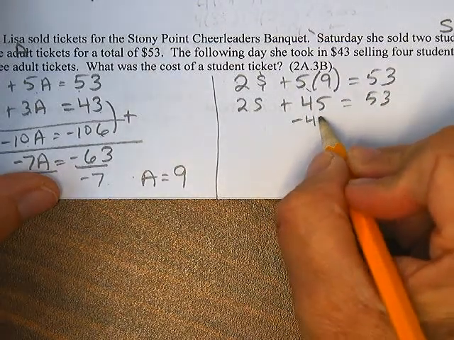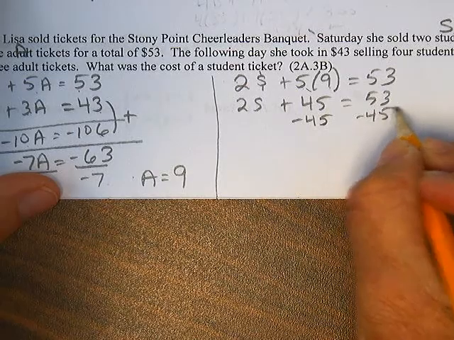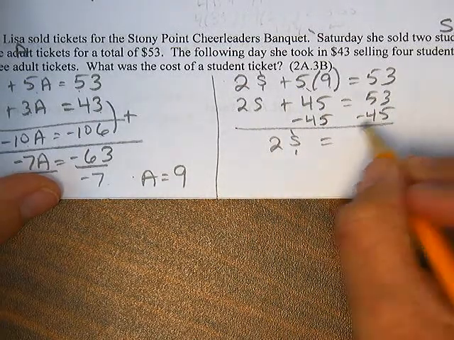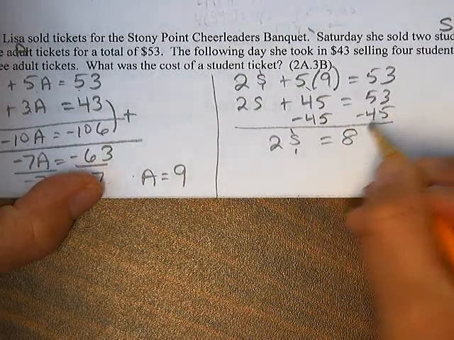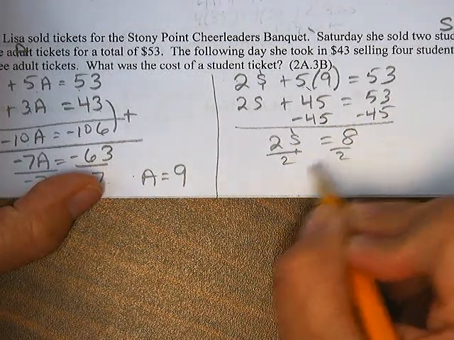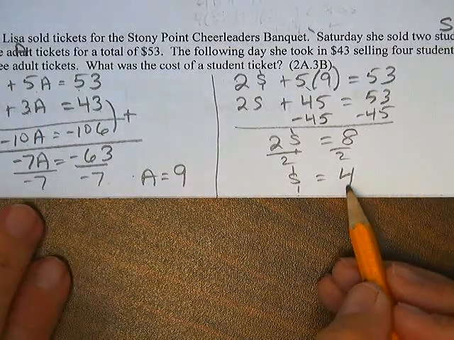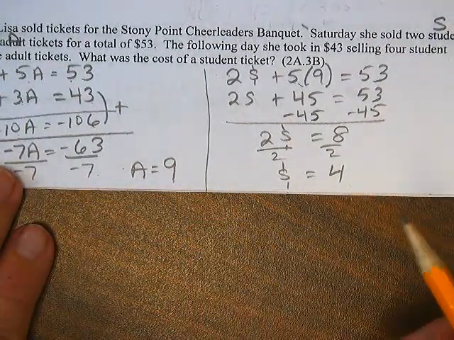I subtract 45 from both sides. I'm left with 2s equals 8. Divide both sides by 2, and I get my student ticket costs $4. So it's $4 for the student and $9 for the adult tickets.